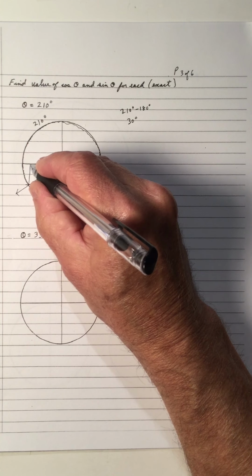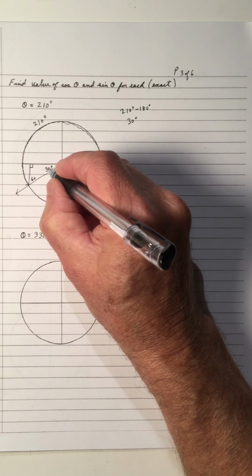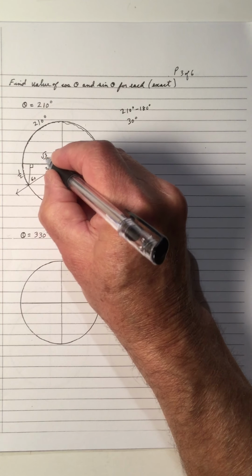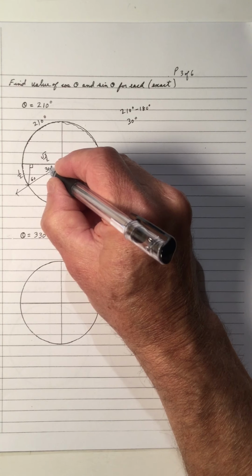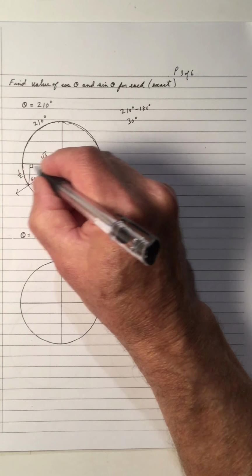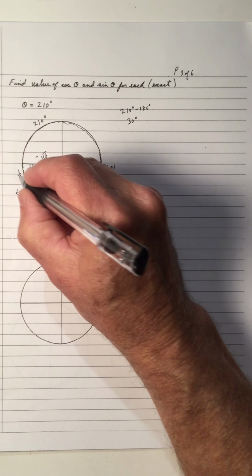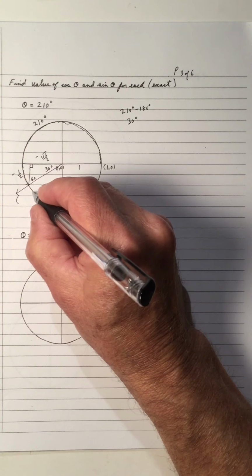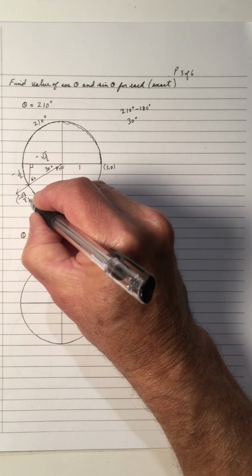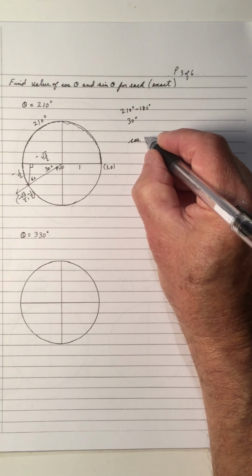So we drop a perpendicular to the x-axis. So there's a 90, 30, this is a 60. Opposite to 30 is a half. Opposite to 60 is always root 3 over 2. When the reference angle is 30, these are the numbers. But because this is quadrant 3, x is negative, so it's negative root 3 over 2. The y going down is negative a half. So the coordinates of this point now, x is negative root 3 over 2, and y is negative a half.